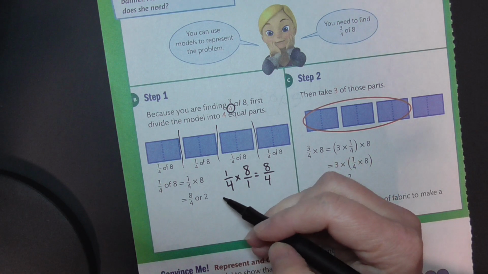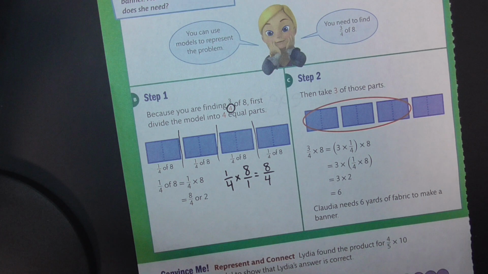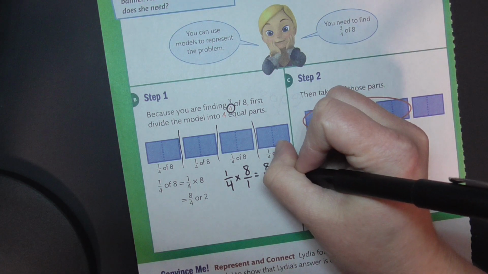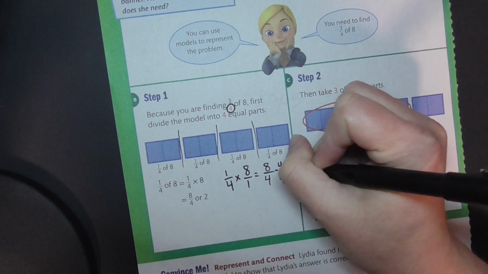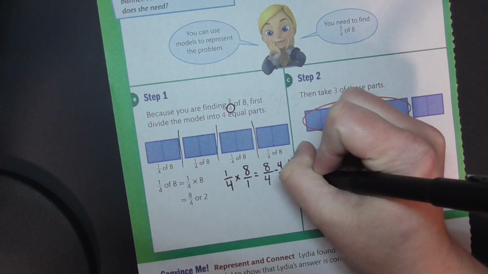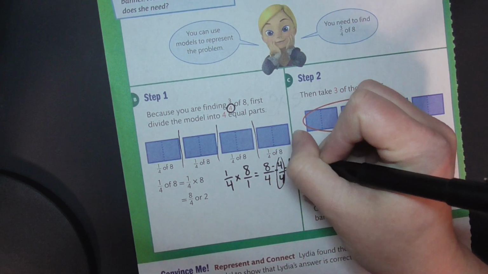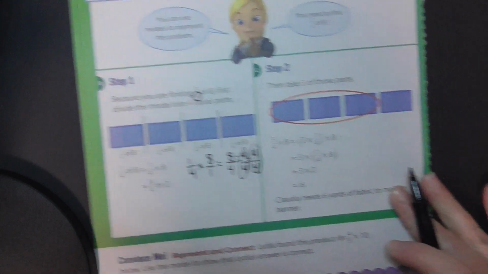That's where we get the 8/4. And 8/4 is, of course, 2 wholes, because if we were to pull out 4, we would get 4 left, and these are our 2 wholes.